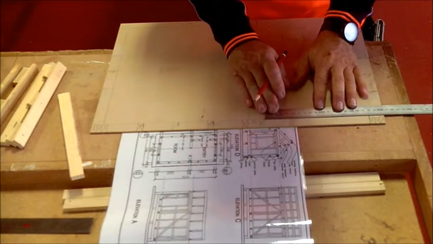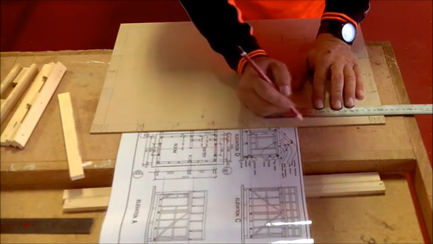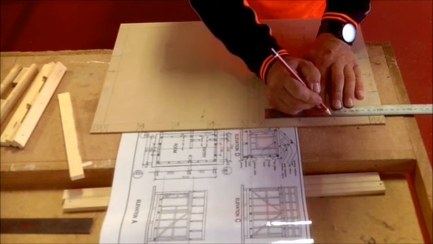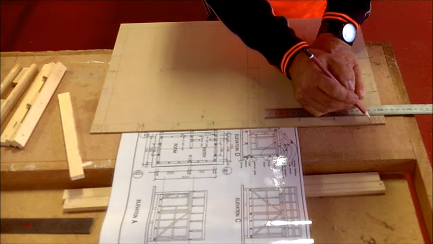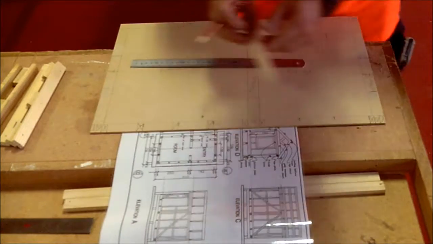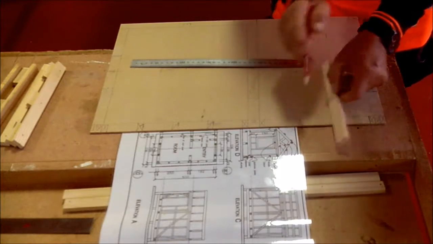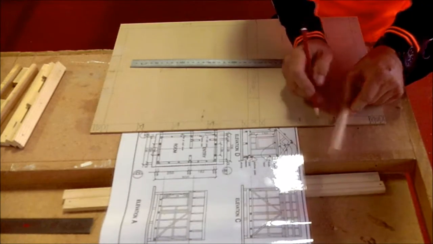Same on this side, 60 millimeters. And go backwards, 120. Go backwards, 180. Well, we've got a stud here already, so that's fine. We don't need to do that, so we just need 2 there. I've already started my cross there, so that means I can finish that off.